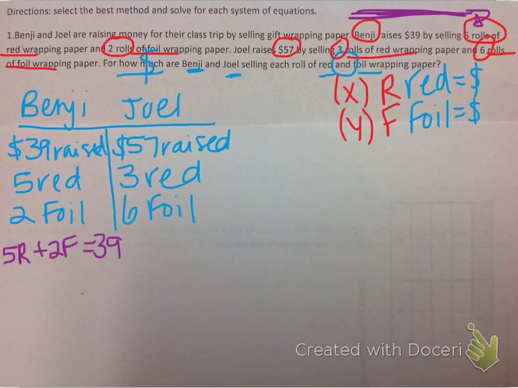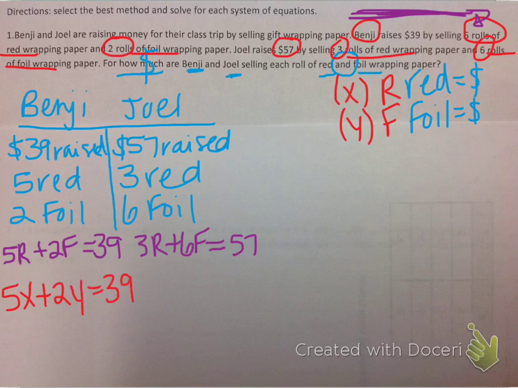Joelle had a different amount that he raised, and he had a little bit different selling points. So let's look. Total for him, he raised 57. For red, he sold 3. And for foil, which we add, he sold 6. So now I have my 2 equations, and I just want to show y'all this too. This is in standard form. If we had written it 5x plus 2y equals 39, this is where standard form comes from, you guys. It's from real world situations like this.